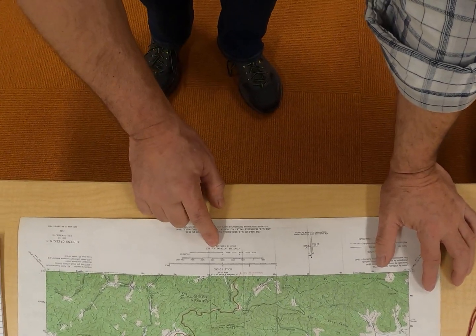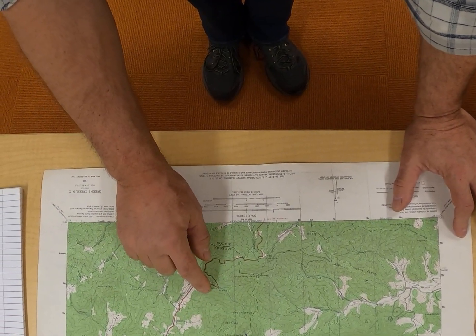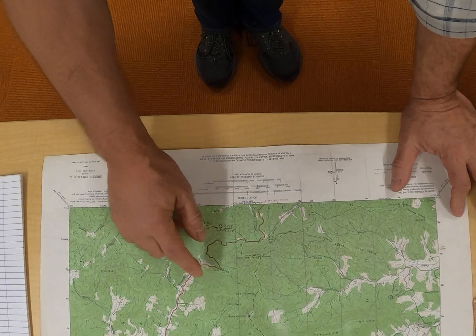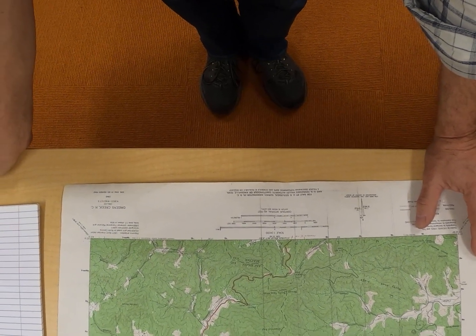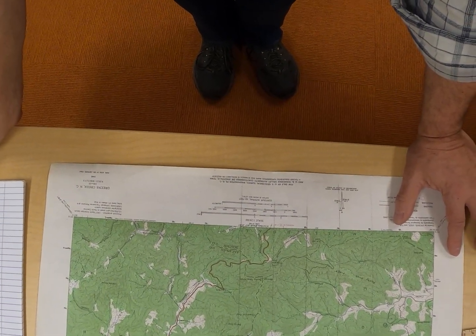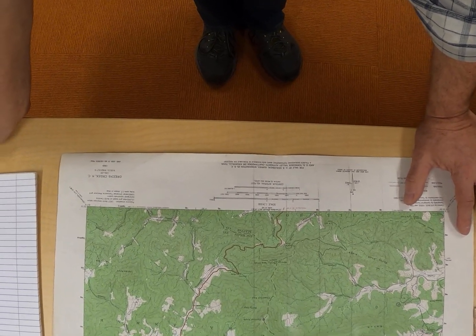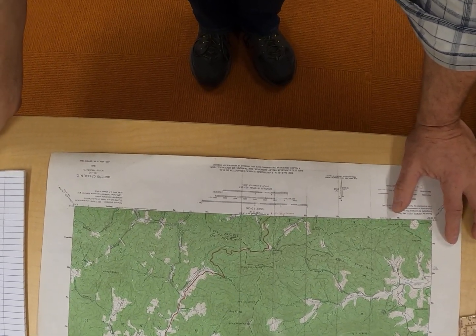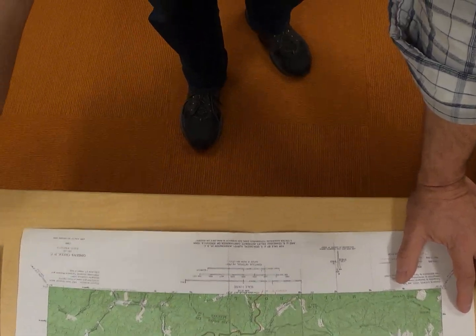The contour interval is 40 feet. So from every one of these orange lines, the change in elevation from one line to the next is 40 feet. So you're looking at some pretty steep terrain here. Remember, every fifth line is darker. It's the same change in elevation. It's just every fifth line is darker to help you interpret the map a little bit more easily.